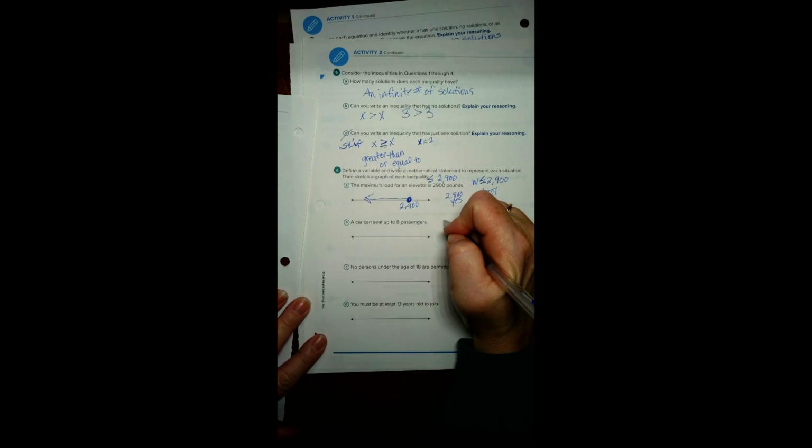A car can seat up to 8 passengers. So can it seat 8 passengers? Yes. Can it seat 7 passengers? Yes, these are yeses. Could it seat 6, 5, 4, 3, 2, could seat 1. I guess it could seat no passengers.